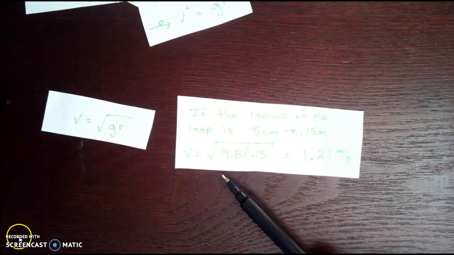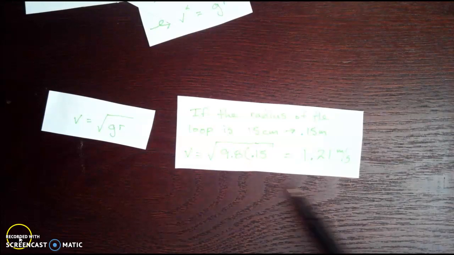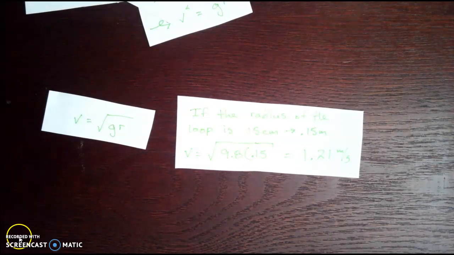We just plug it in. So square root of 9.8 times 0.15, and our calculator tells us that is a velocity of 1.21 meters per second. Okay, so that tells us that as we're going through the loop, the velocity at the very top of the loop needs to be 1.21 meters per second.